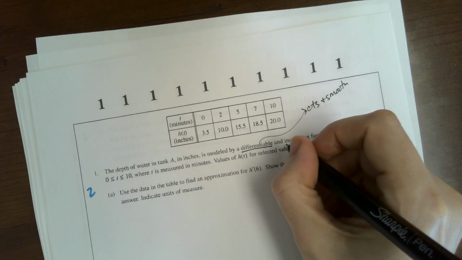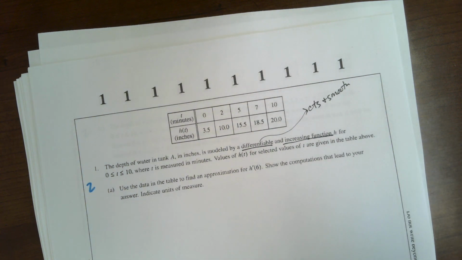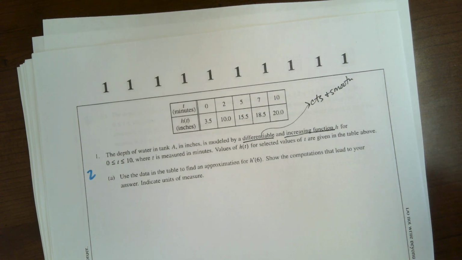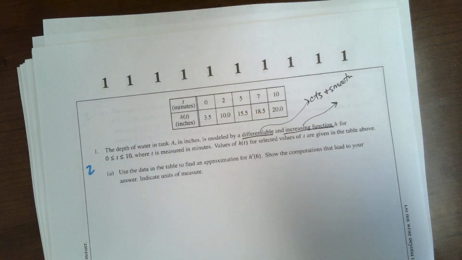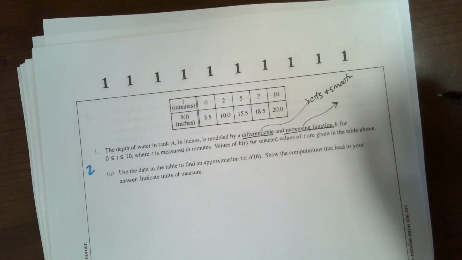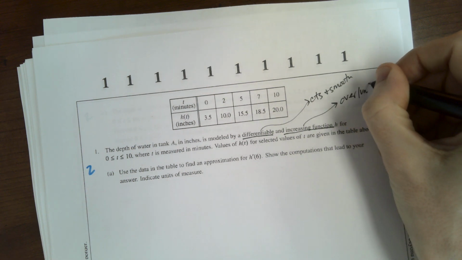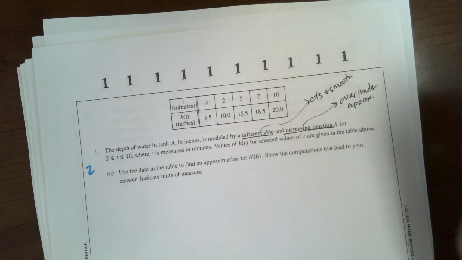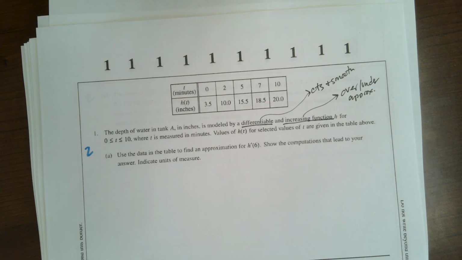Okay, and increasing, guys, there's a couple things that this could help you with. If they're telling you that a function is always increasing or decreasing, or that it's concave up or down, they could later ask you to do some sort of approximation, over or under approximation. The thing that would give an over approximation for an increasing function would be a right Riemann sum, and an under approximation for an increasing function would be a left Riemann sum.